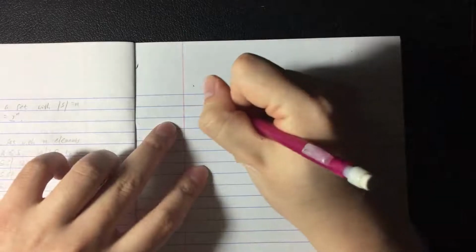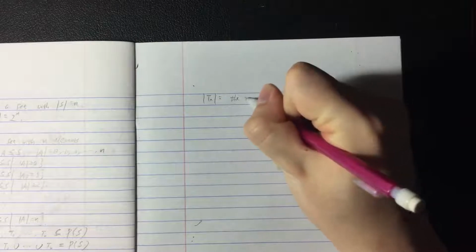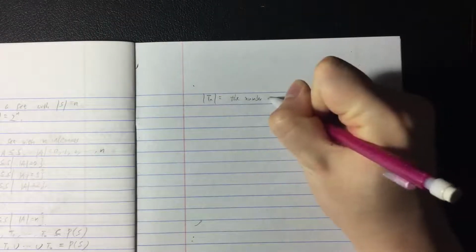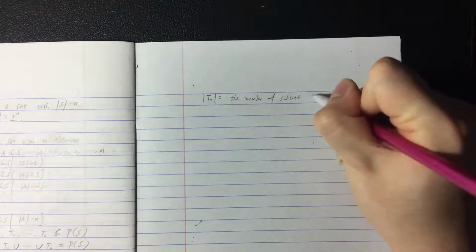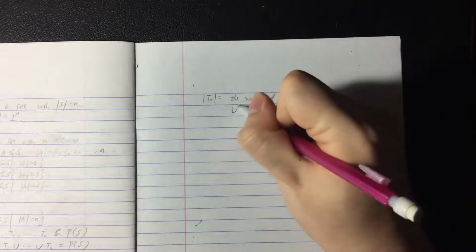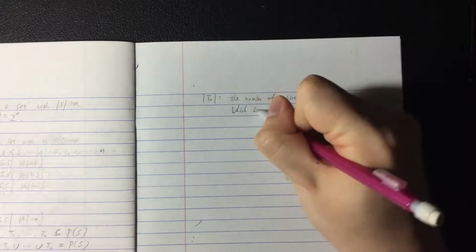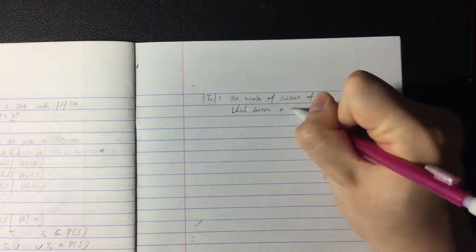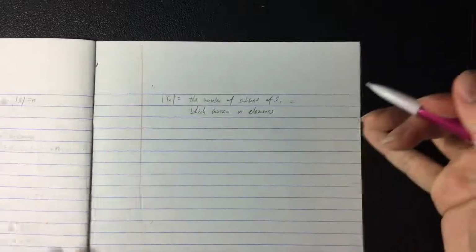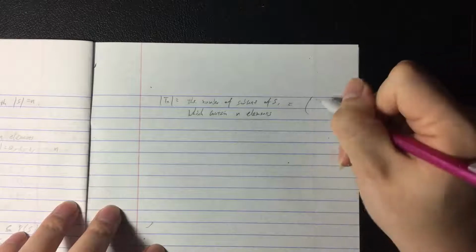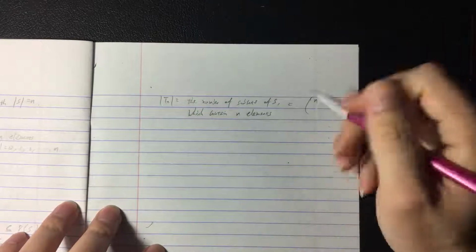And similarly, the cardinality of Tn represents the number of subsets of S which contain n elements. That's the same as the number of ways of choosing n elements out of set S. We know in set S there are n elements. If we try to choose n elements out of n, that's n choose n.